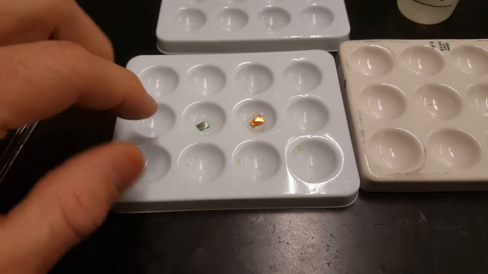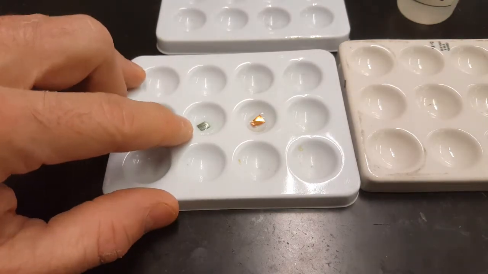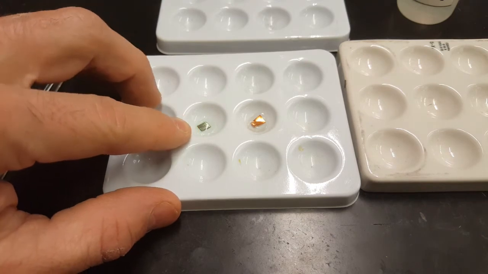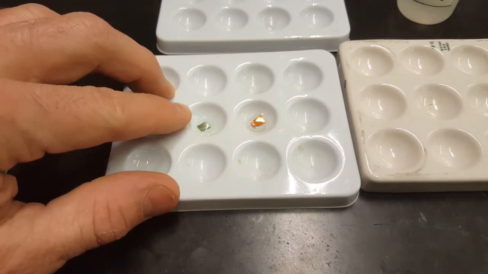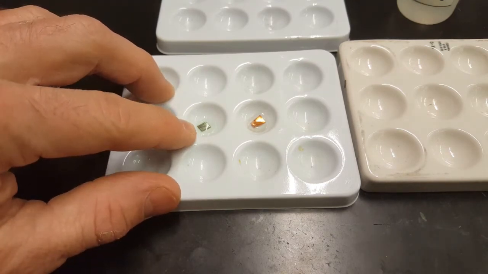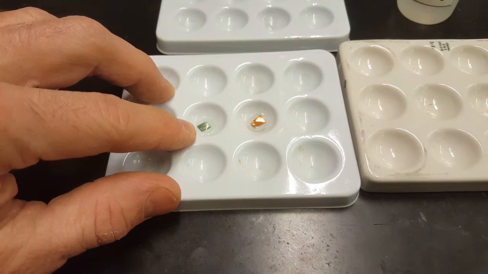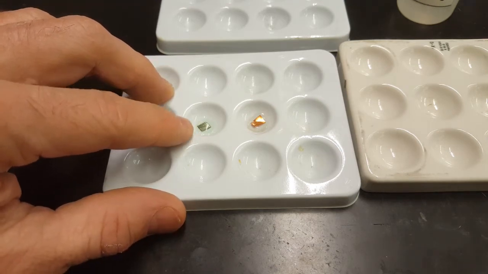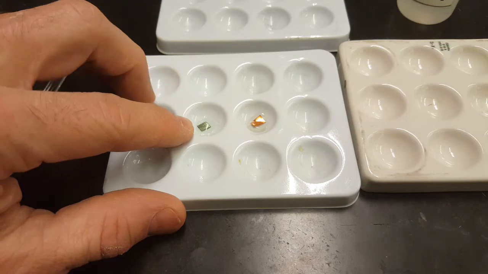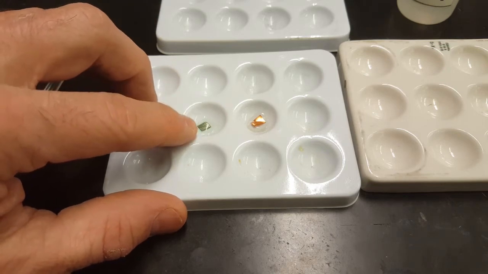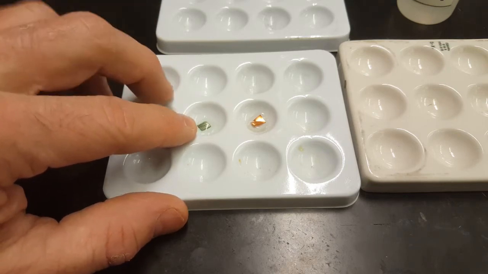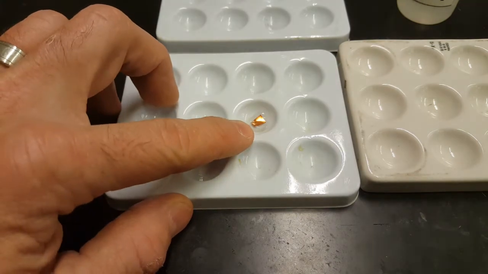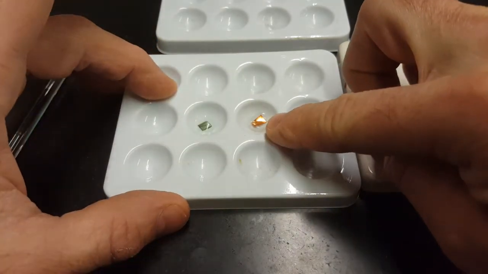I've waited about a minute here, and I can see that the magnesium is starting to turn black. As copper ions come out of solution, they become solid copper as they steal electrons from the magnesium. So the magnesium is actually dissolving over here, and I'm getting solid copper. Now, my copper, nothing's happening.